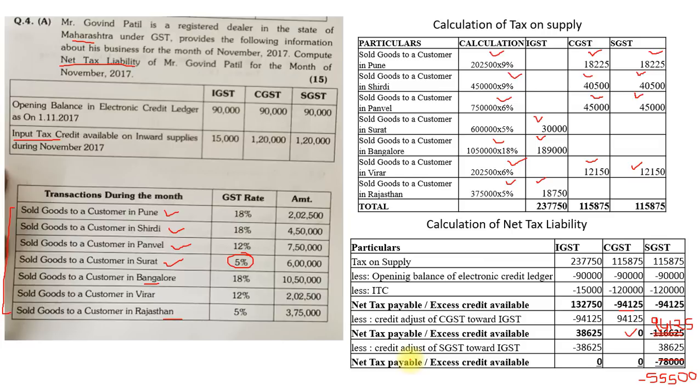Okay, so this was the first sum under this paper. Very simple. You just have to calculate the tax and then put it into the format. Now let us see what was the next question in this paper.